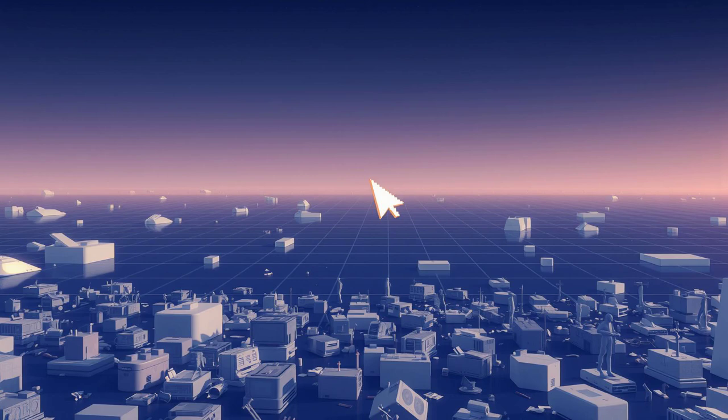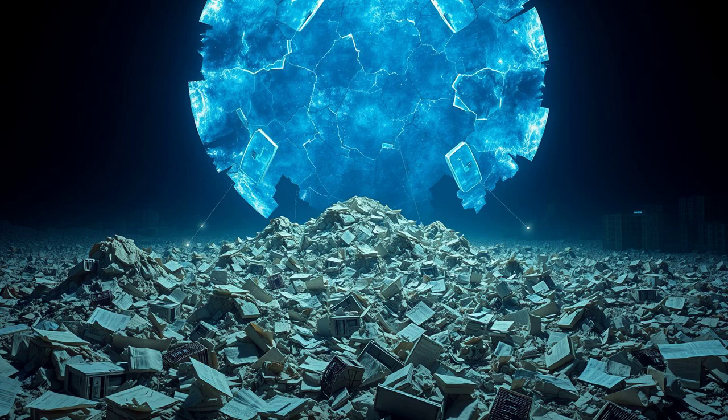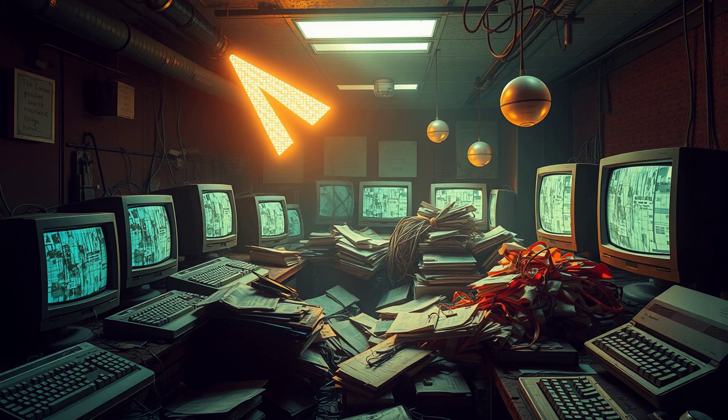You witness the internal panic, the rushed meetings, the frantic attempts to control the narrative. A quirky detail reveals that during this crisis, a key executive kept a literal bad news jar on their desk, dropping in a marble for every negative press mention, which quickly overflowed.